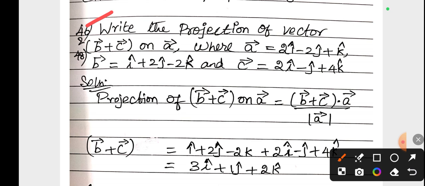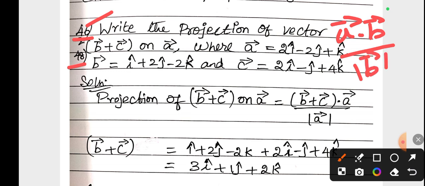So now we are doing the 46th. Actually, not only the 46th question, children, the 48th question is also the same. In the worksheet, you see, both of these questions are actually repeated. Write the projection of vector. Projection itself you know, what is the projection formula? Projection of A vector on B vector is A vector dot B vector by magnitude of B vector. So that's what they have asked.